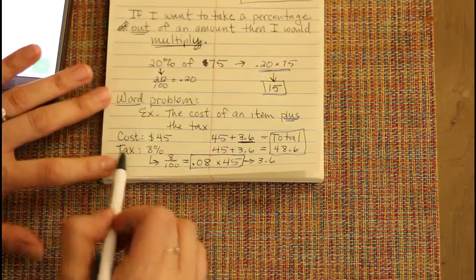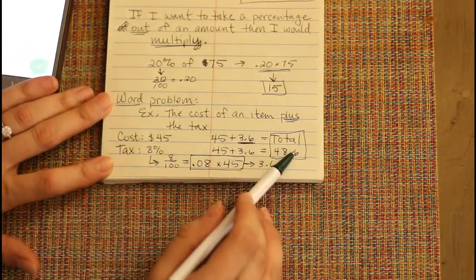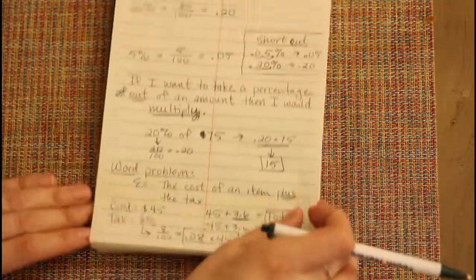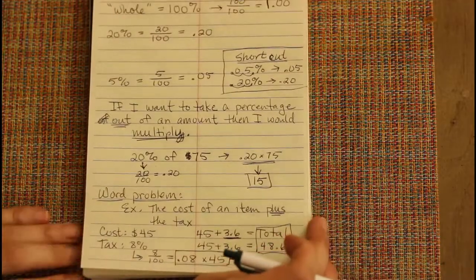So this final part here was for some word problems, which some of you have. But basically, I hope this gives you a nice review on how to calculate percentages.